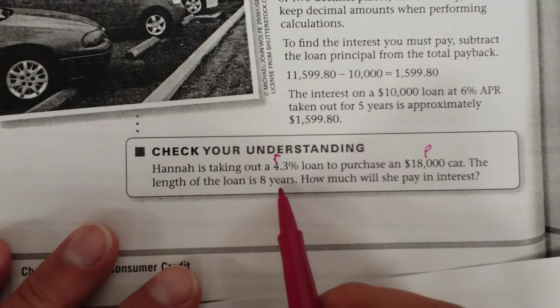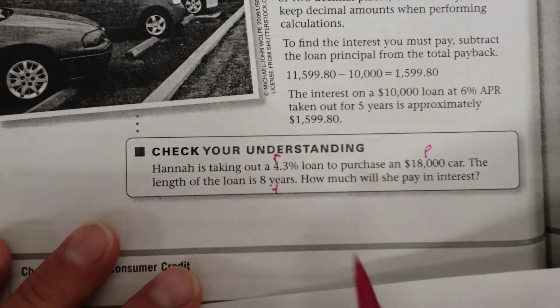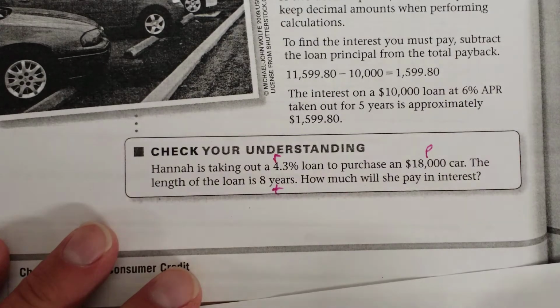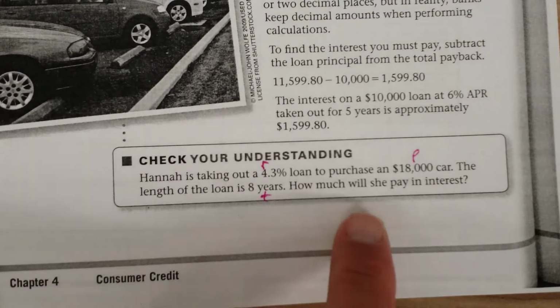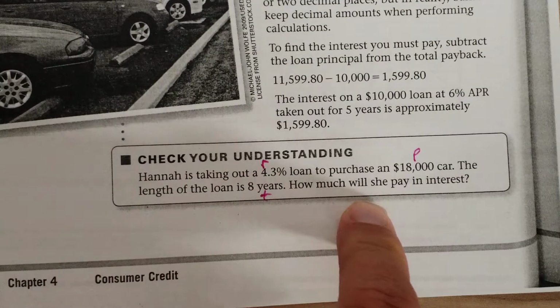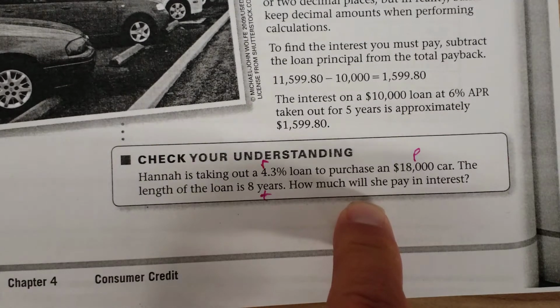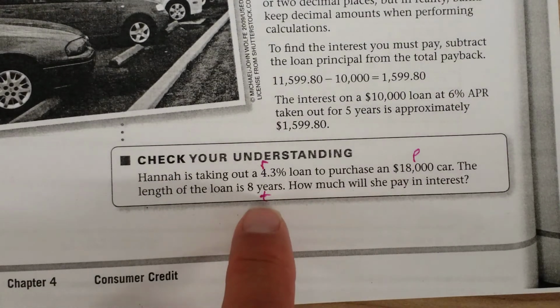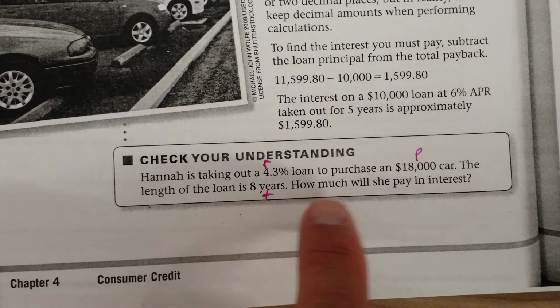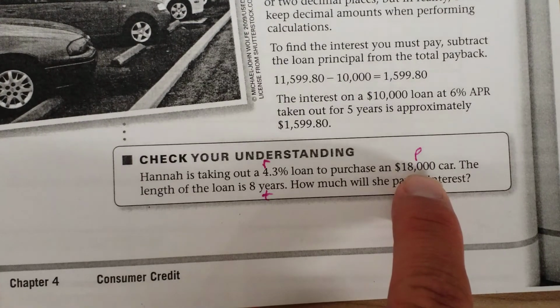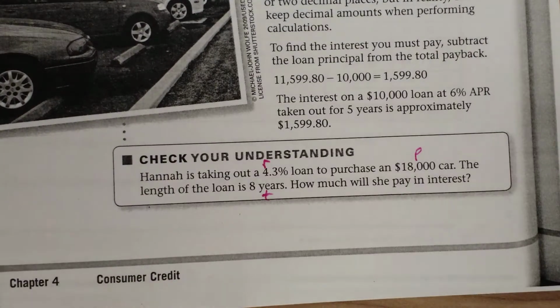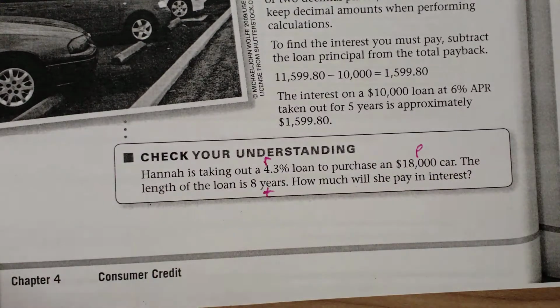$18,000 would be our principal, and 8 years would be our time. So we're going to take these numbers and plug them back into the formula. The question was, how much will she pay in interest? This question involves figuring out how much she's going to pay over the course of 8 years, and then simply subtracting the principal from that amount. That extra that she pays over the principal would be her interest amount.